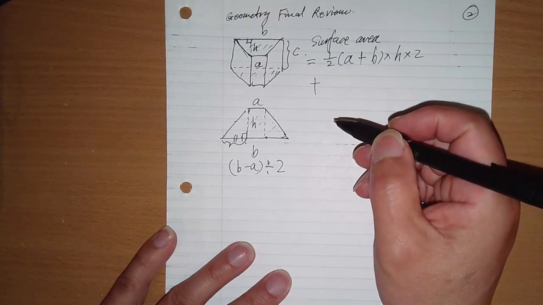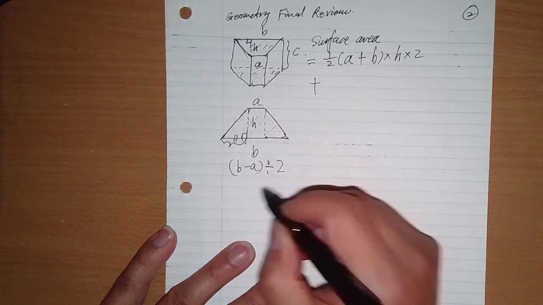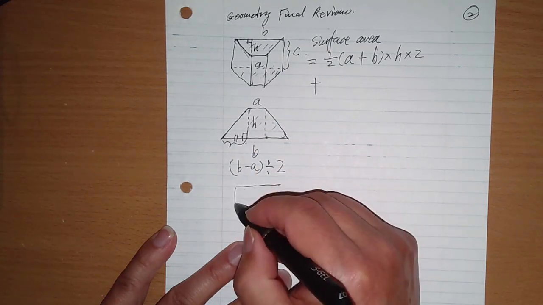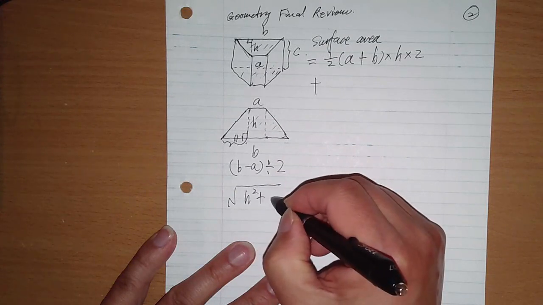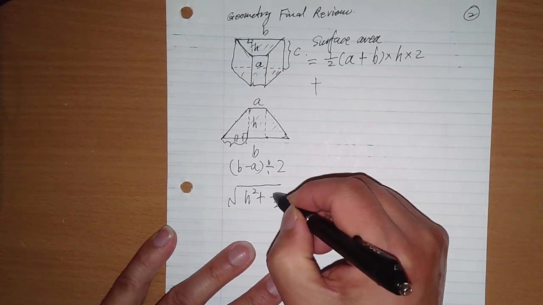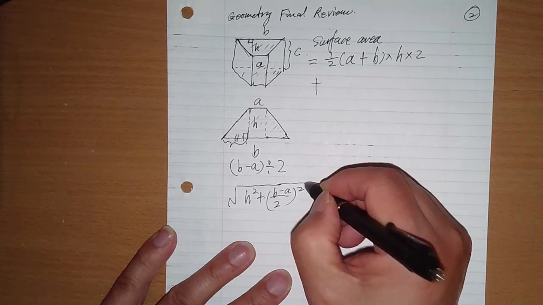Again, that's the Pythagoras theorem, right? So that side right here is equal to the square root of H squared plus half of B subtract A, squared.